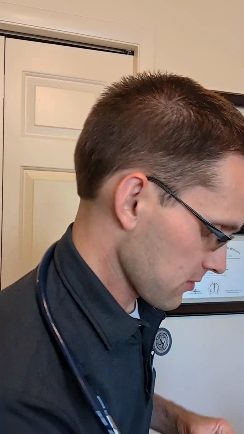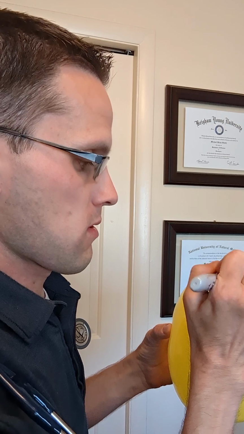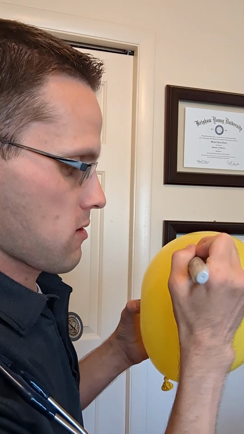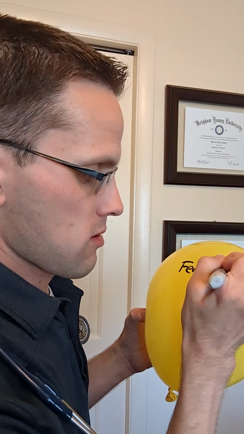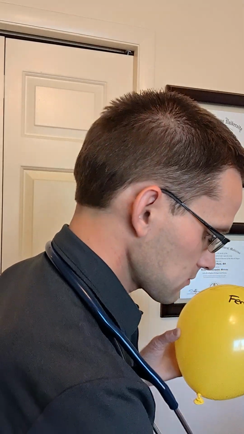And what I'm going to do is write ferritin on here. Now, for the purposes of this demonstration, transferrin and ferritin are about the same size. That's just how my balloons are. In reality, ferritin is about 8 times bigger as protein size than transferrin.